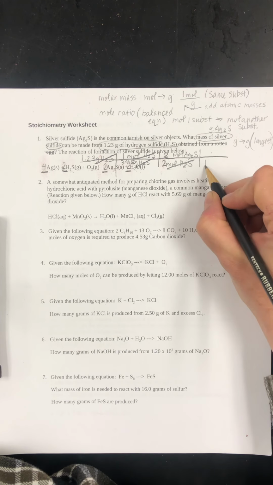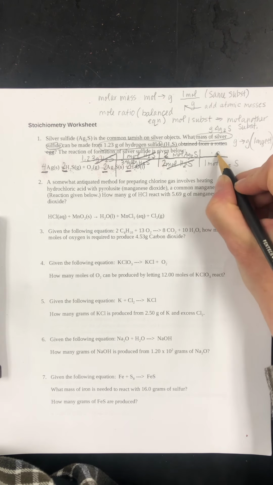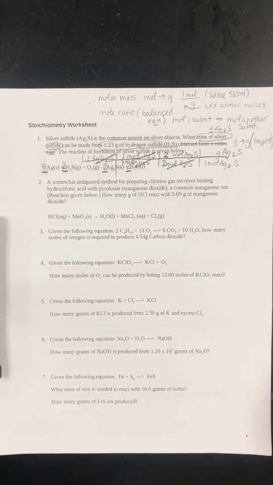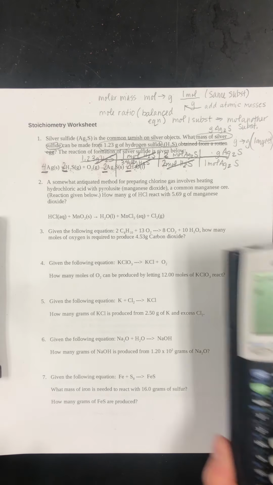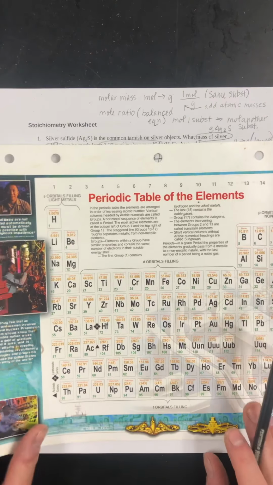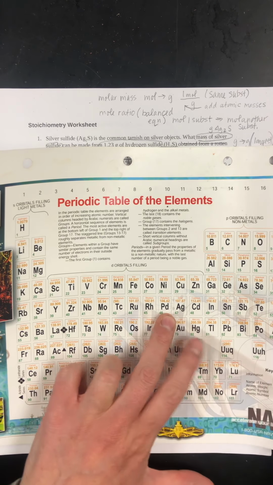Now we're going to convert moles of Ag2S into grams of Ag2S. That's using molar mass. That's always 1 mole to however many grams of the substance that you have. So we're going to find silver is right here. It's 107.87.